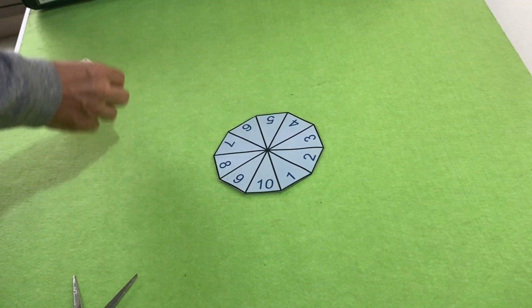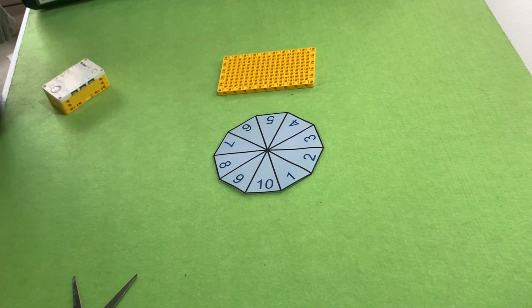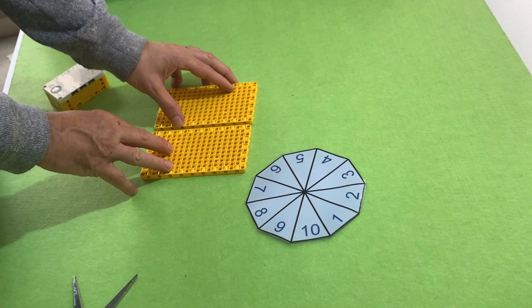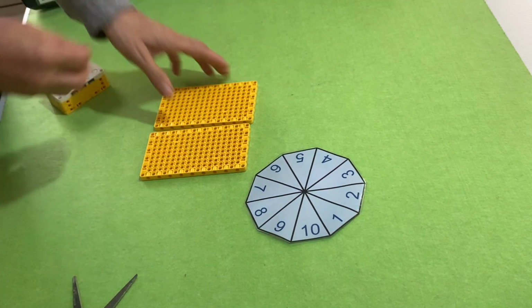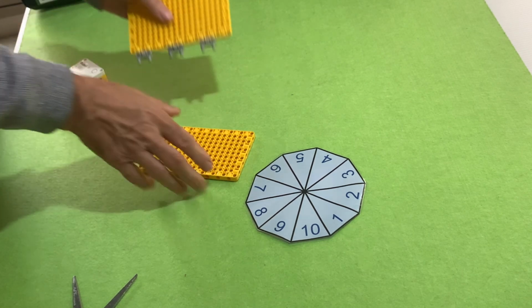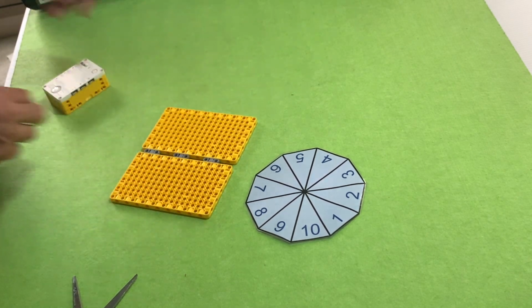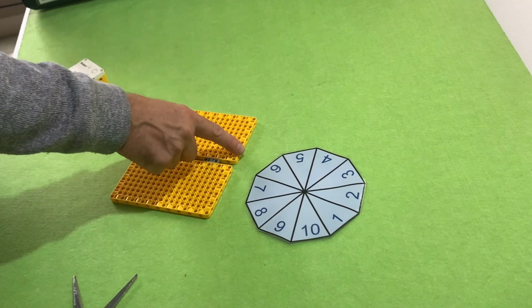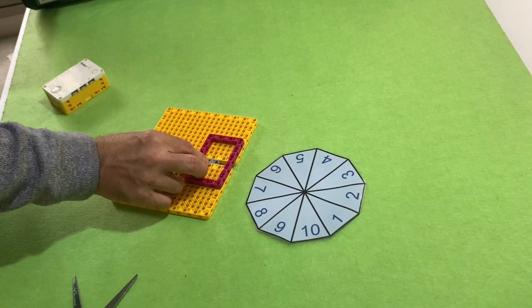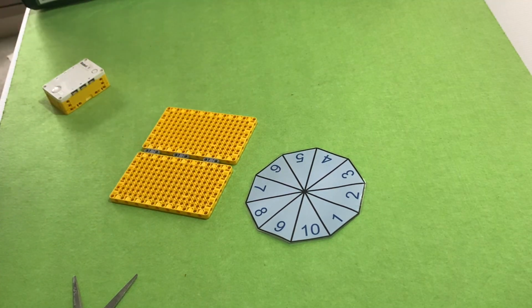So let's build a bit of a base for it, joined onto another one of those. I found it works better if you use the grey joiners like this. We have a bit of a gap down the middle, but it's okay. If you use the grey joiners, then these holes line up better. So if you wanted to add something like a beam, the holes line up better if you use a grey joiner in the middle.